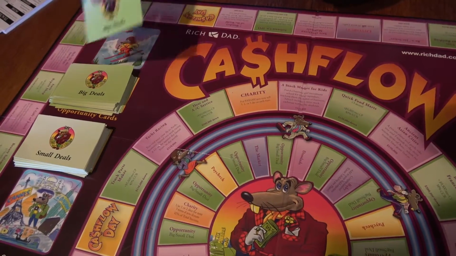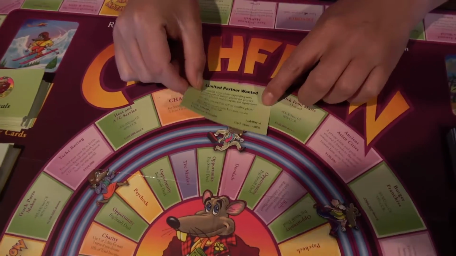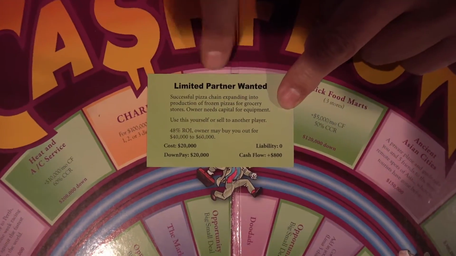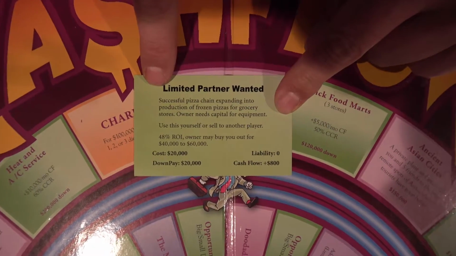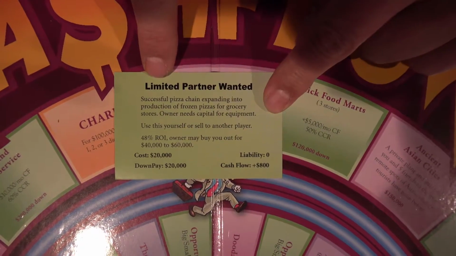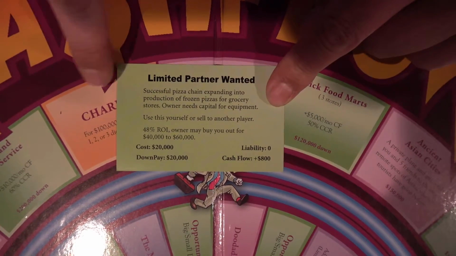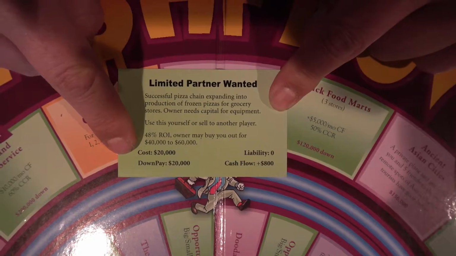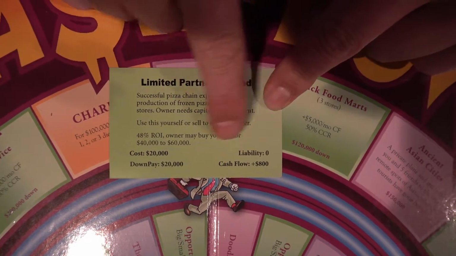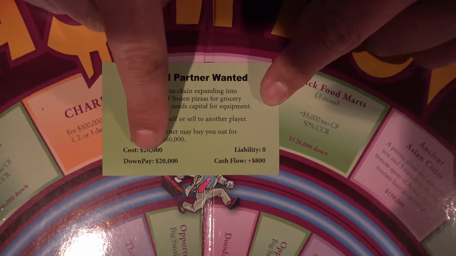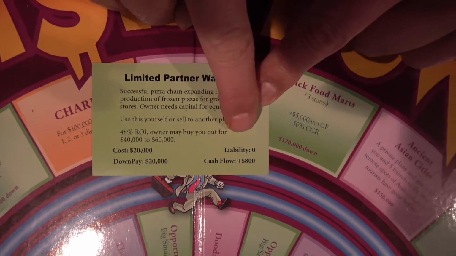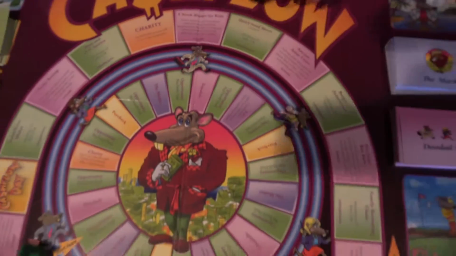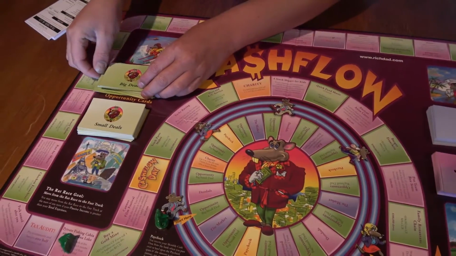One more big deal. We did 3 smalls, we'll do 3 bigs. This one is actually a company as well. However, they're looking for a limited partner. So this is a successful pizza chain, and they're expanding, looking for a partner. The cost for this one is $20,000 as a capital investor. We can't borrow the money on this one, so we're putting the entire $20,000 in, and we're getting a cash flow of $800. So those are some examples of big deal cards that you can pull in the game.